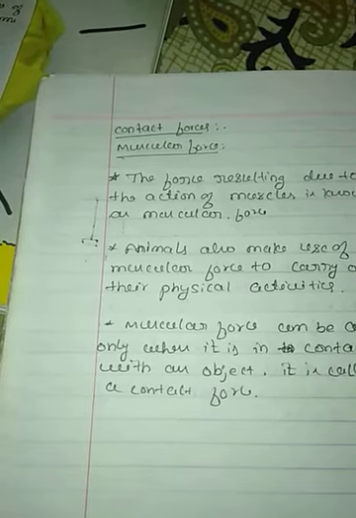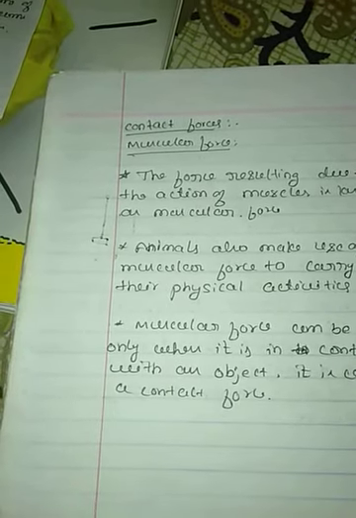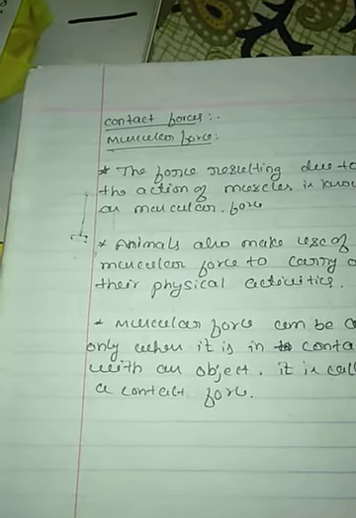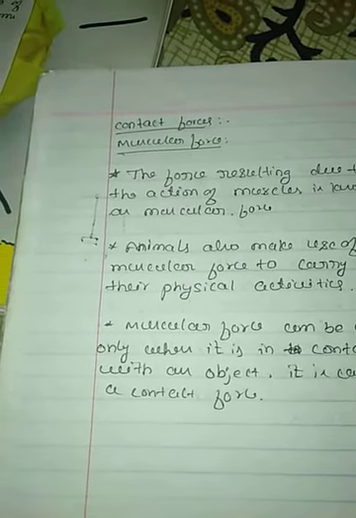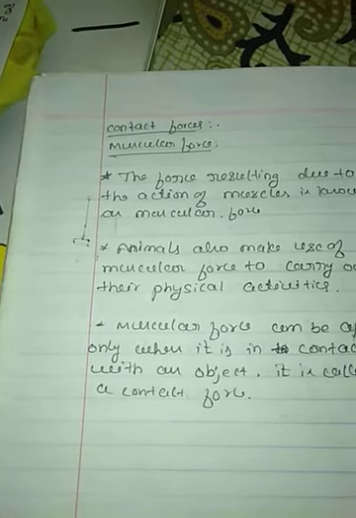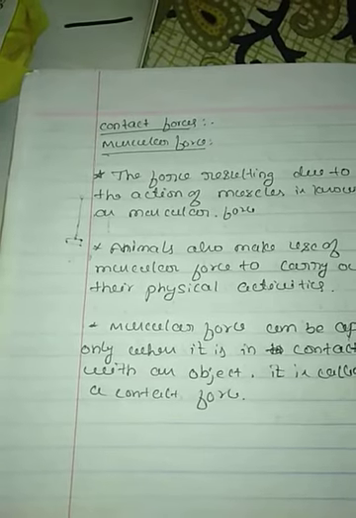When we push a book lying on the table or lift a bucket of water, we apply some force. So where does the force come from? This force is caused by the action of muscles in our body. Remember that this force is caused by the action of muscles in our body.